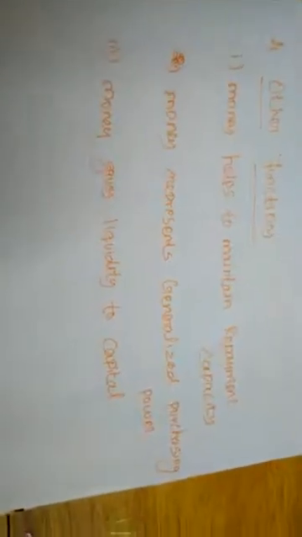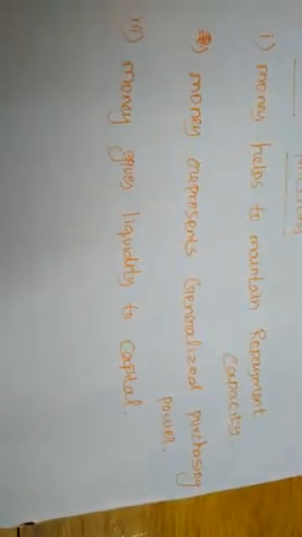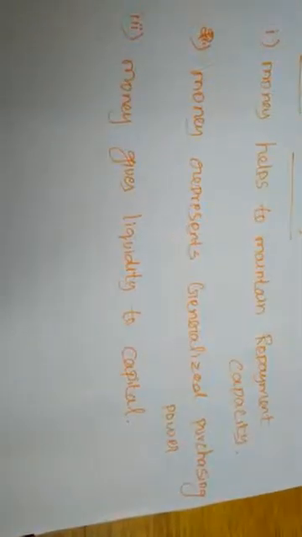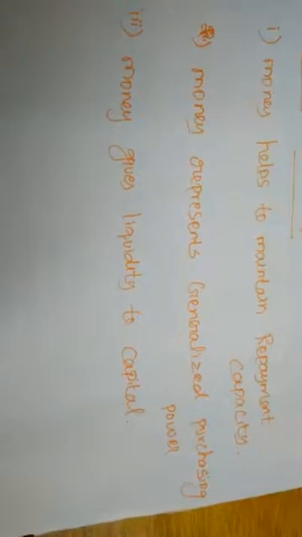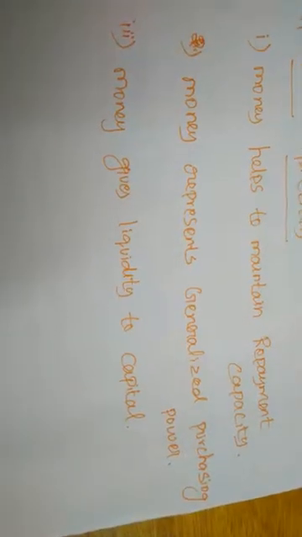Money only has the power of liquidity. If you want to keep money in the form of cash at home or in our account, we can easily keep it. Whenever we want to put it to use in any way, in any stream, we can easily do so. If we want purchasing power, we can purchase.